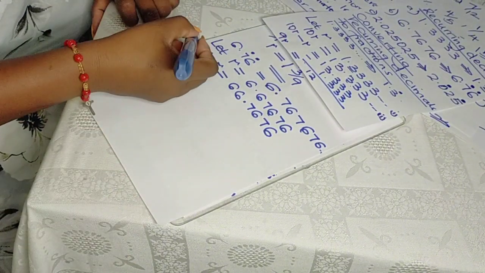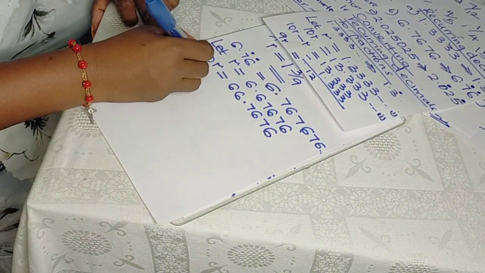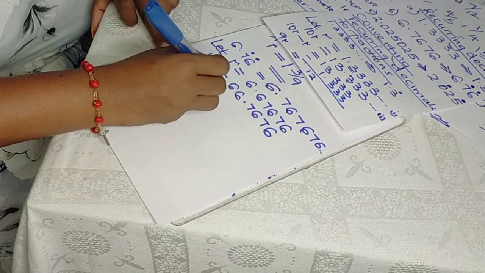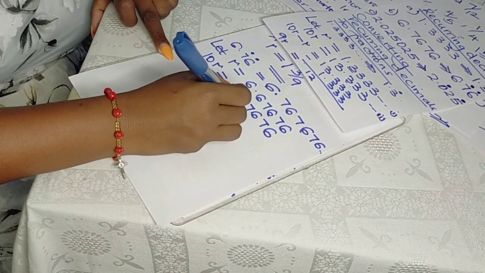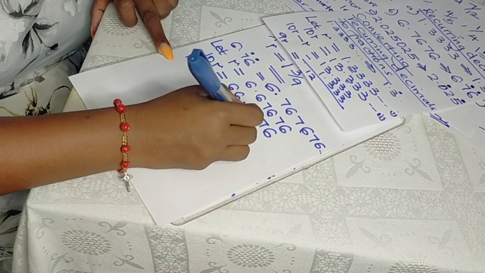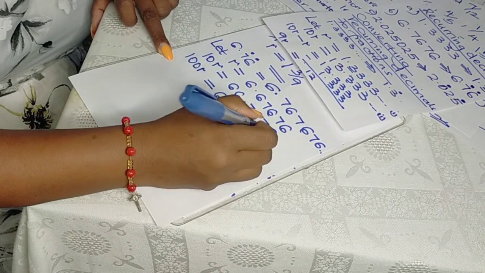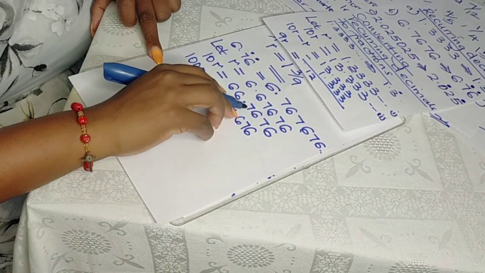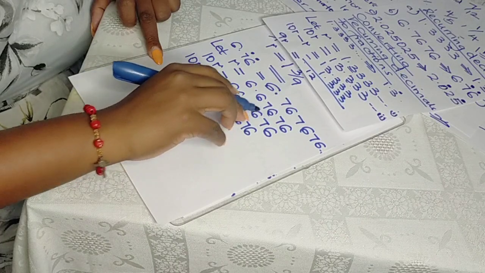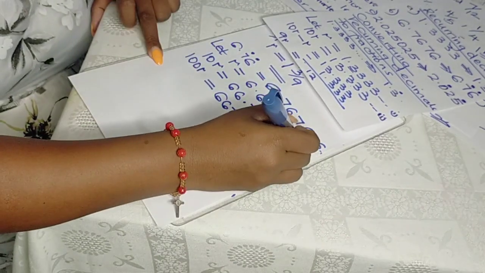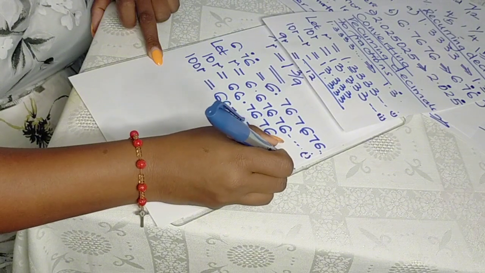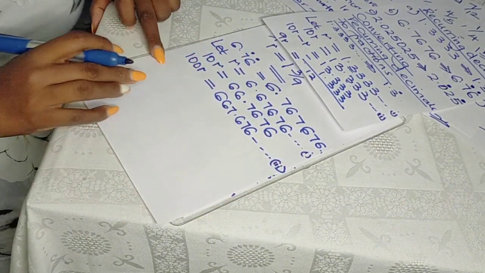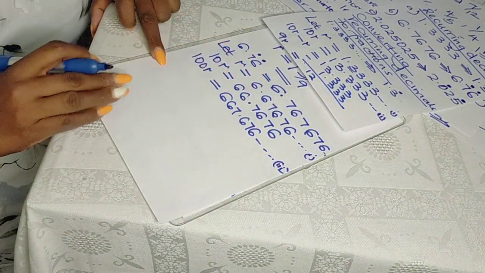So we move to the next multiple of 10, which is 100r. It's going to be equal to, moving the decimal another step, 676.7676. Can this eliminate this? No. Can this eliminate this? Yes. Equation 1 and equation 3 can help us achieve our objective of eliminating that part of the decimal.